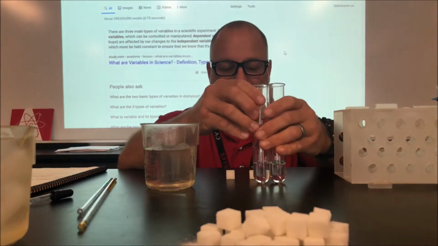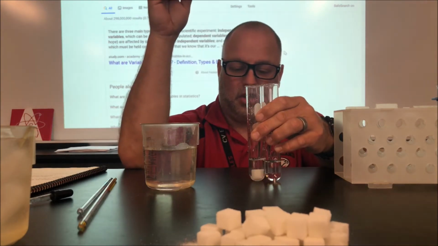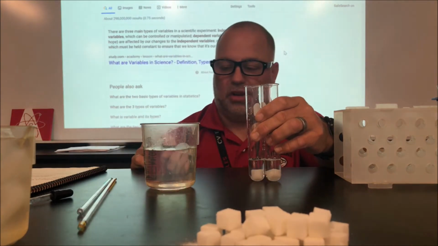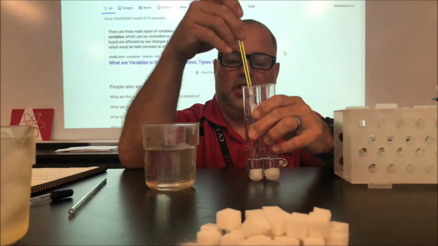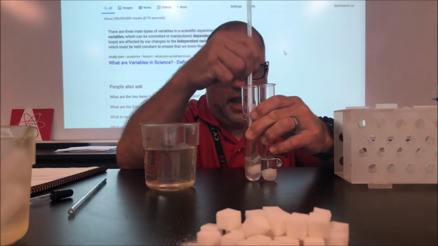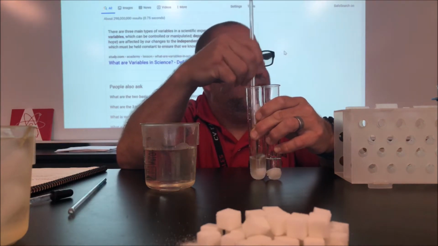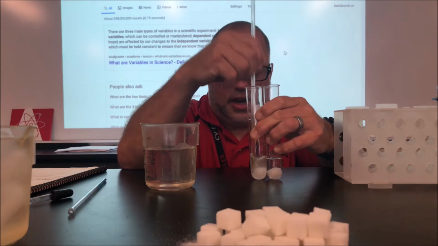What we're going to do, let me see if I can show you here, is we're going to put 1 sugar cube in this test tube, 1 sugar cube in that test tube, and I'm going to stir just one of these test tubes, all right? And I'm going to stir it for a little bit of time here, about 3 minutes. I'm going to keep stirring.